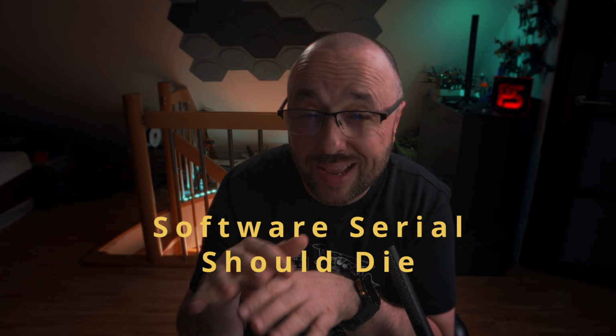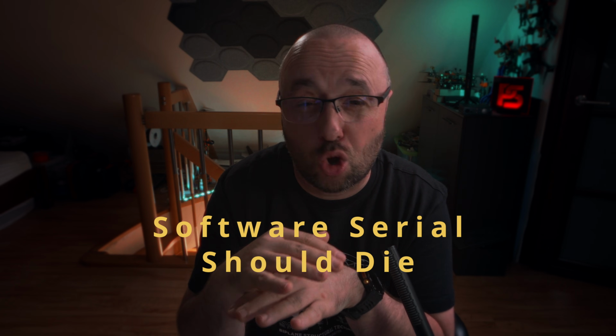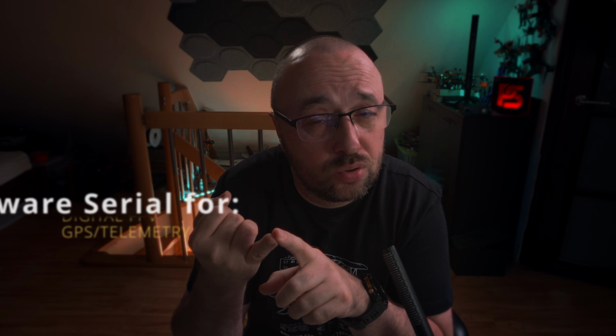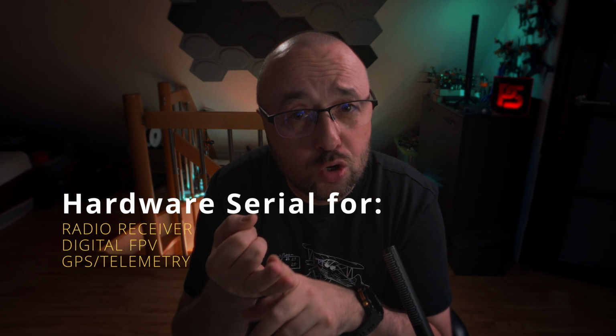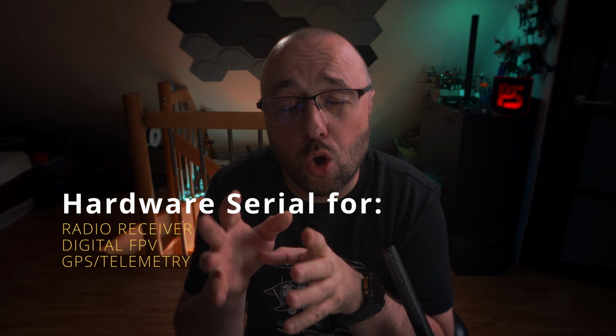Let's just forget about software serials completely. They are currently rather useless things. You just have to have at least 3 hardware serial ports, period. One for the radio receiver, one for digital FPV, and the third one for either GPS or ESC telemetry, or Bluetooth, or Wi-Fi, or anything else.